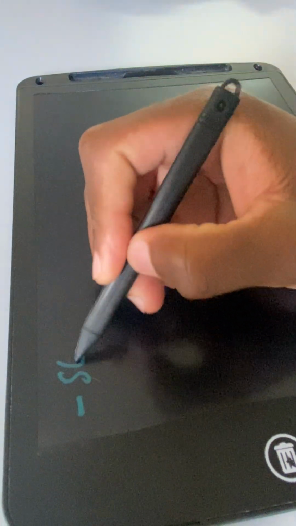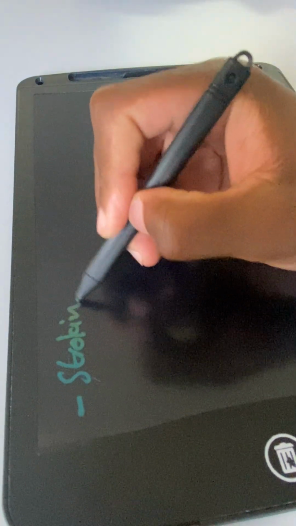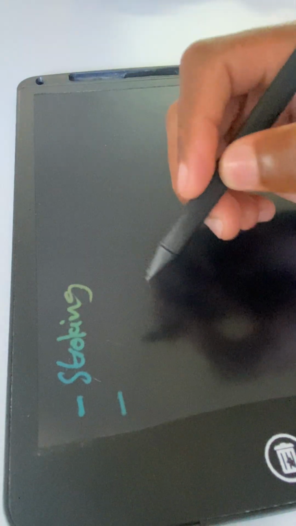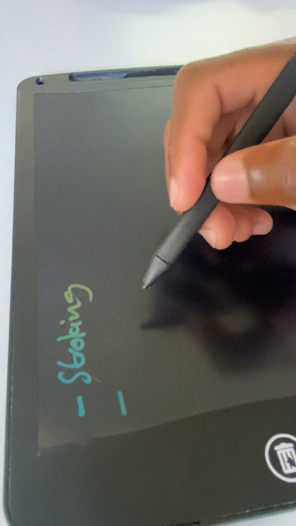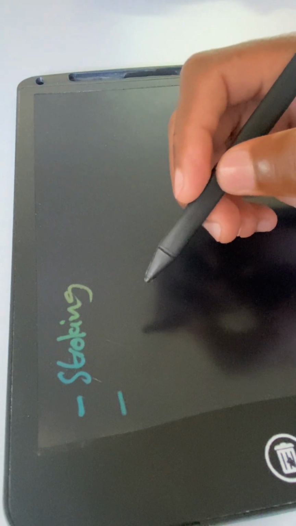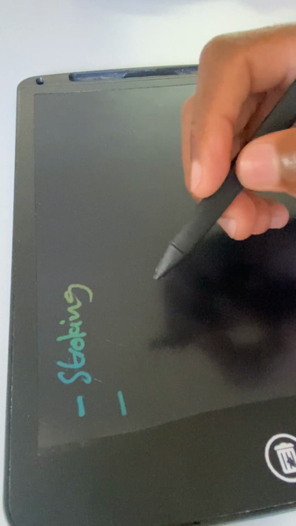So again, stroking is one way of inducing magnetism, isn't it? So we have stroking, and then the other one is actually quite simple.